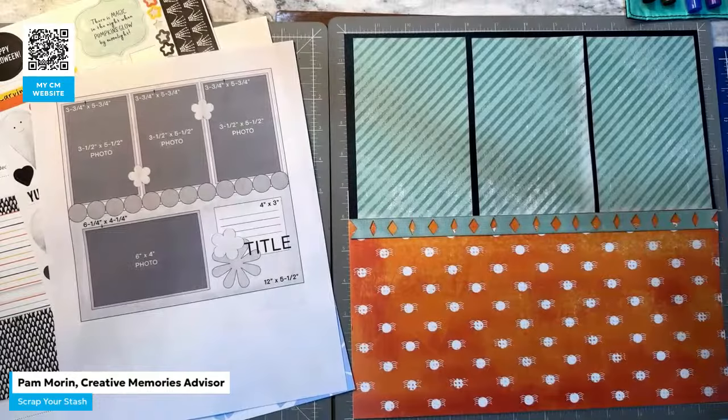And then we talked about getting a shimmer pen. Not sure if I have a black. I don't think I do.